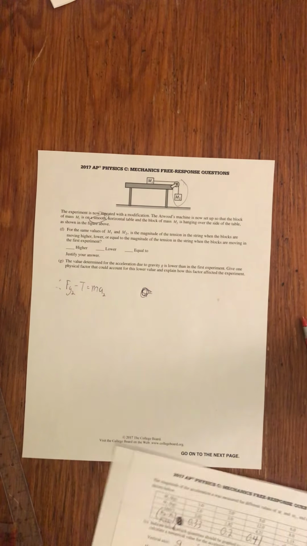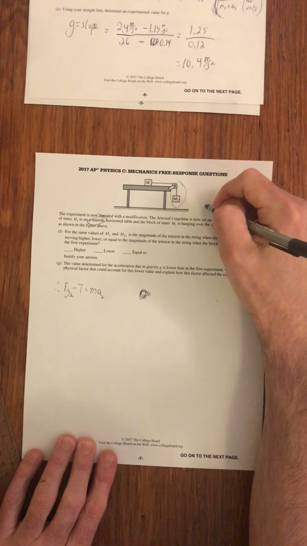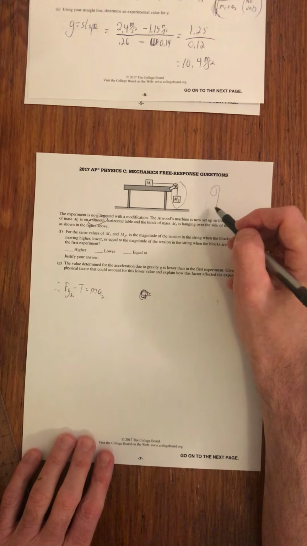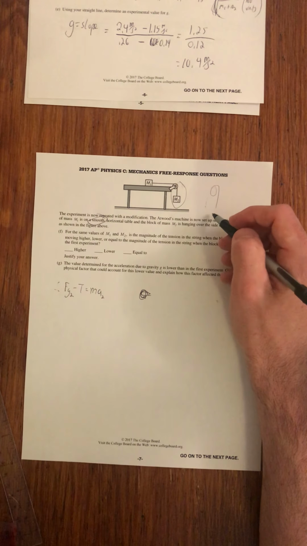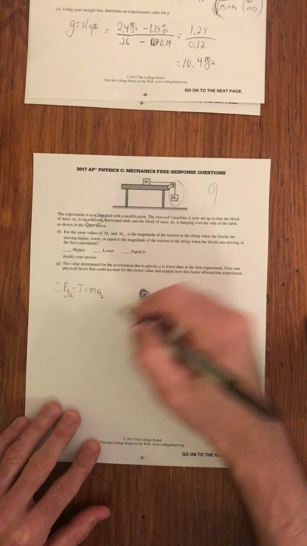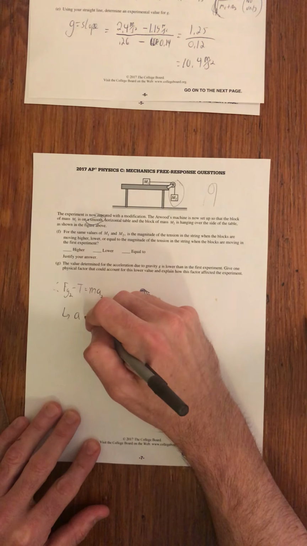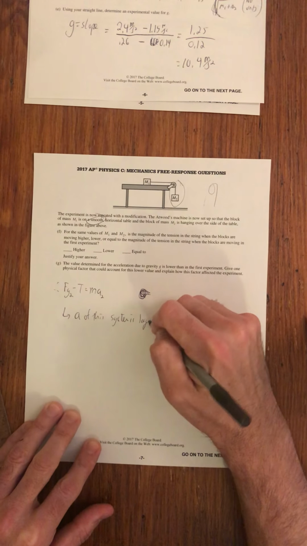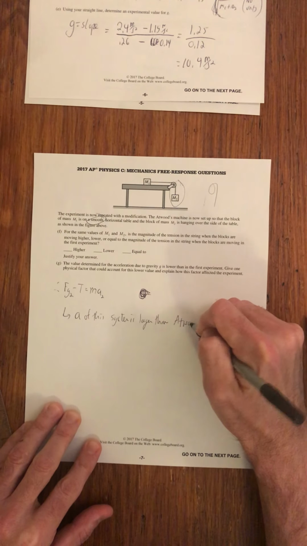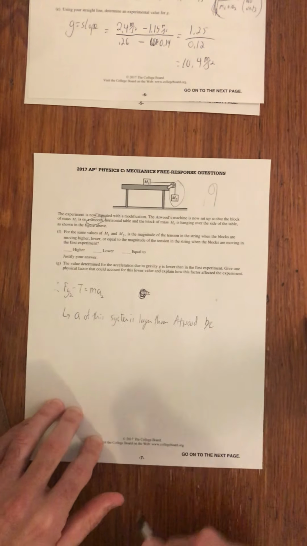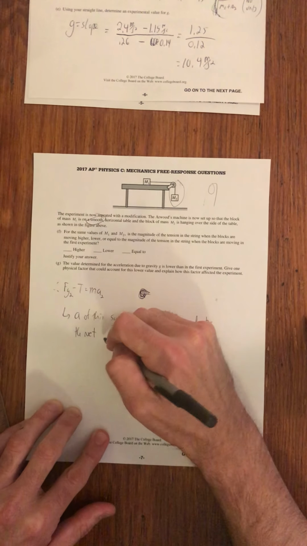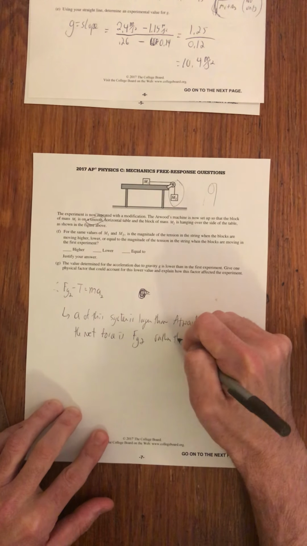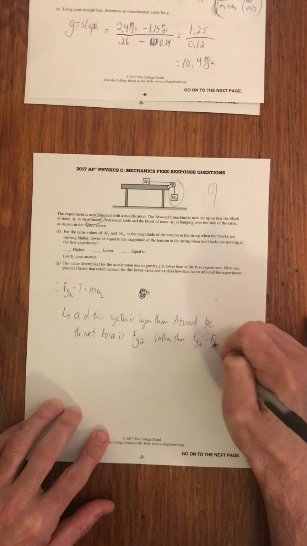Because before, when we had the Atwood's machine, we had a gravity force pulling down and a gravity force pulling down, and the subtraction of those two gravity forces was the net force. And I would say here that the acceleration of this system is larger than Atwood, because the net force is Fg2 rather than Fg2 minus Fg1.